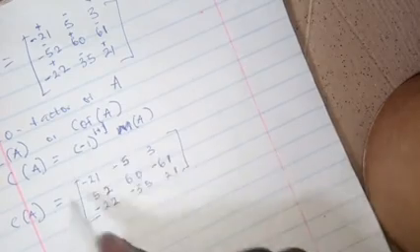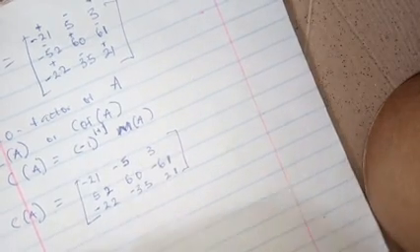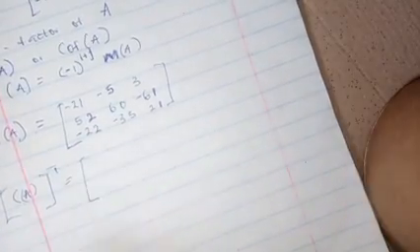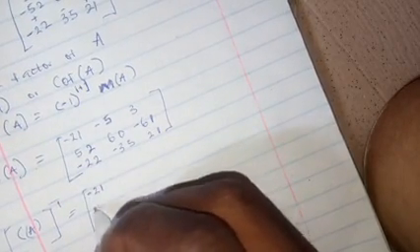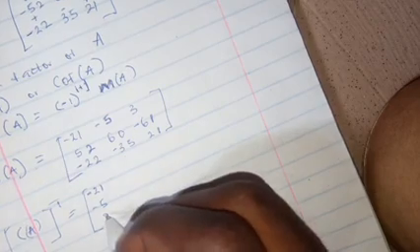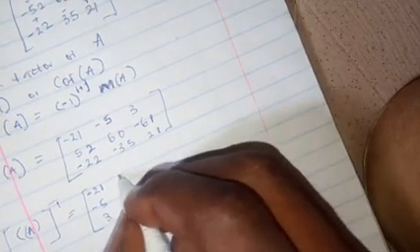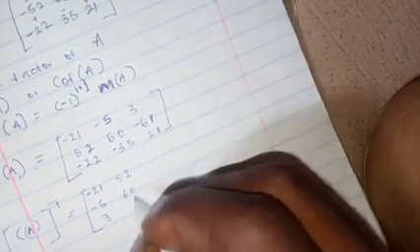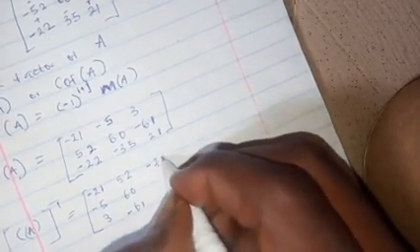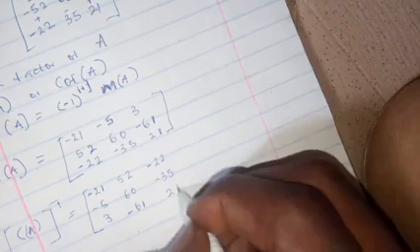Now, after you get the cofactor of A, you take the transpose. That is cofactor of A transpose. Transpose is interchanging the row with the column. Then you have minus 21, minus 5, 3, 52, 60, then minus 22, 21.